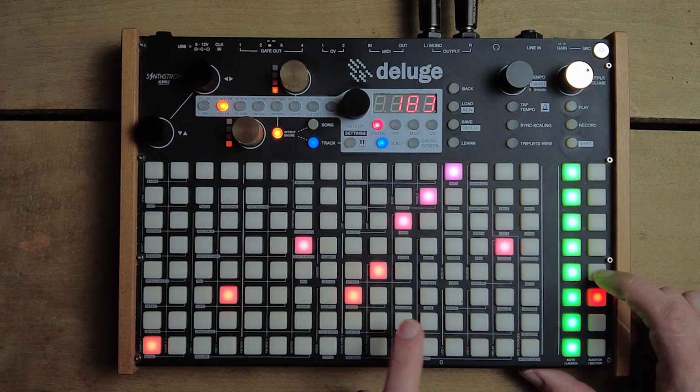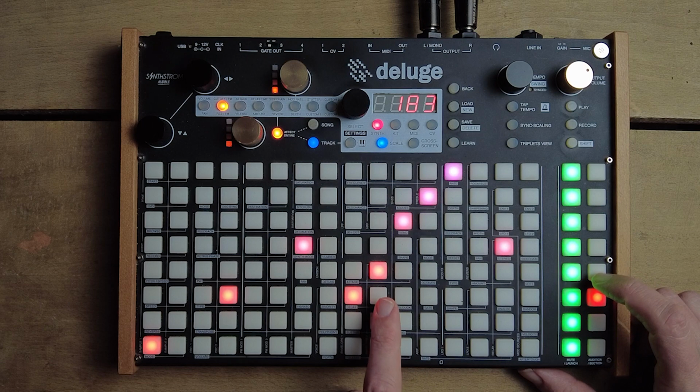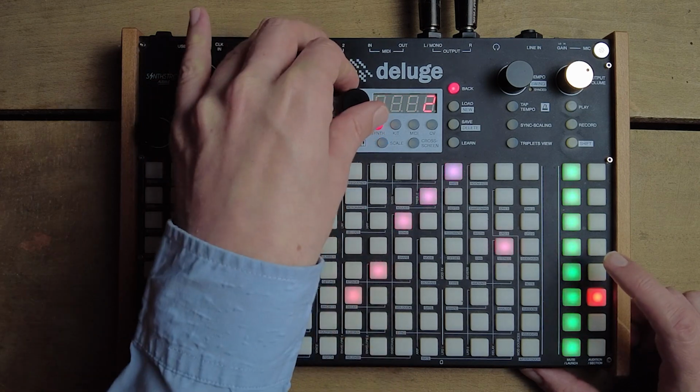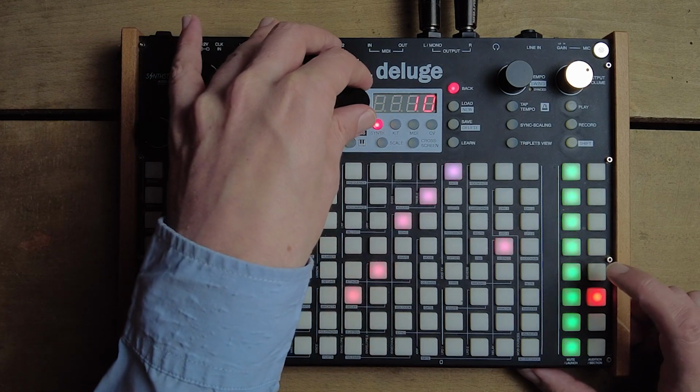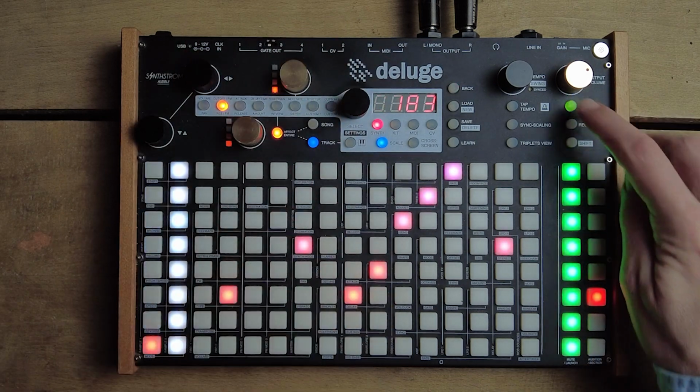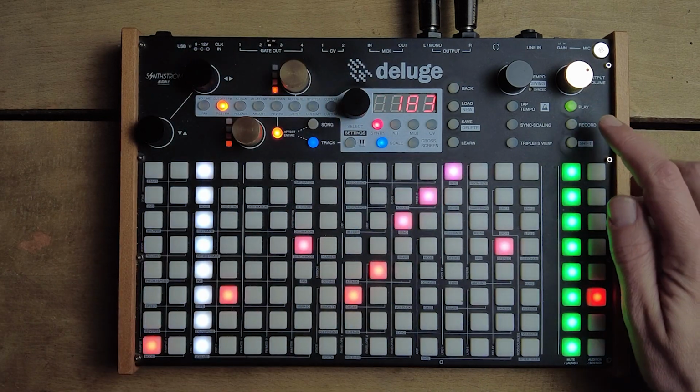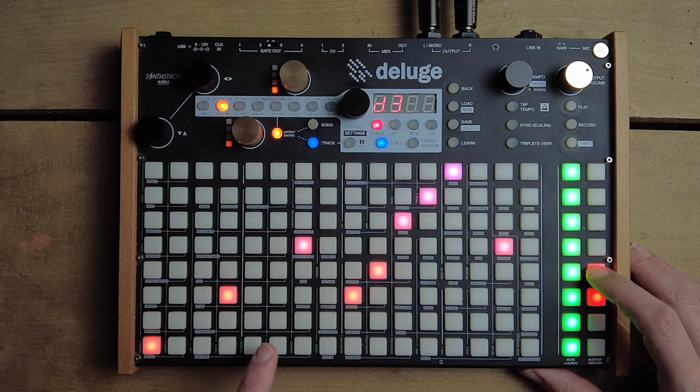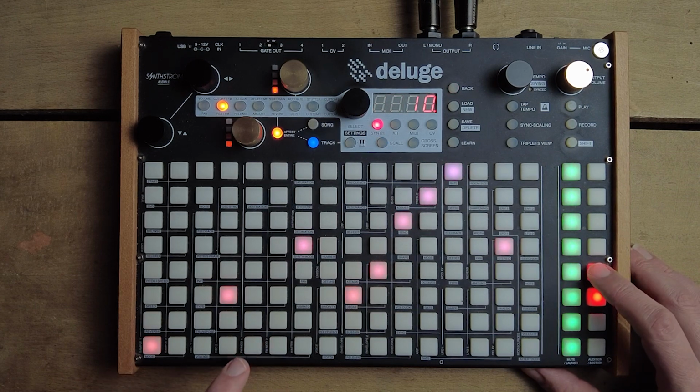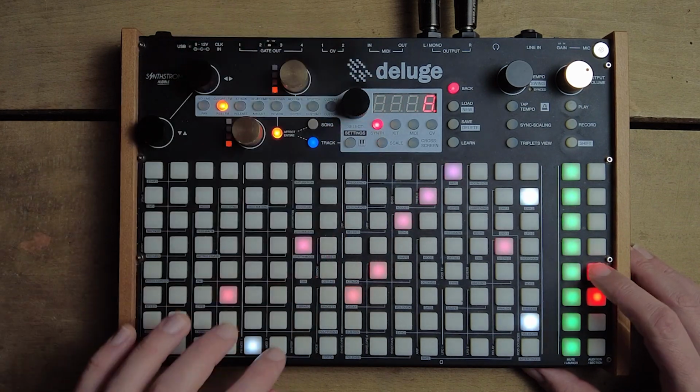I'm going to increase the decay time a bit for the envelope 2. And then I'm going to decrease this level.